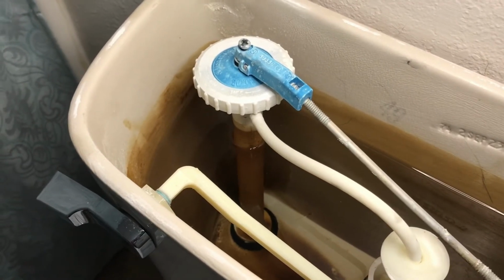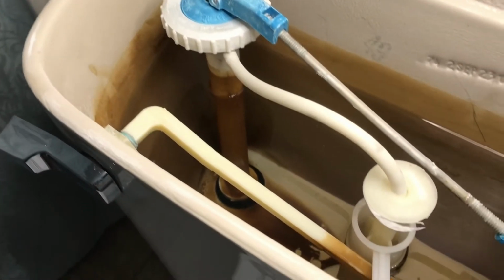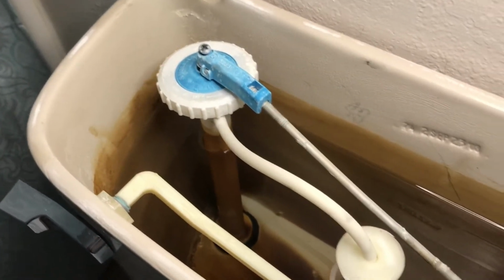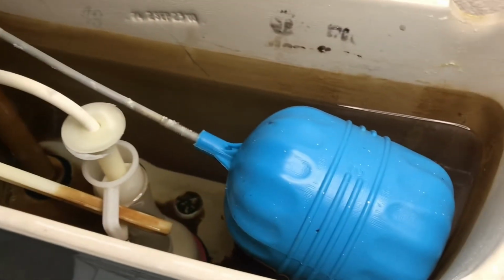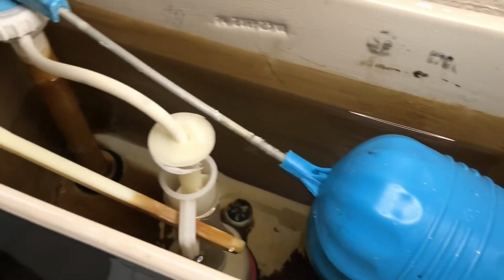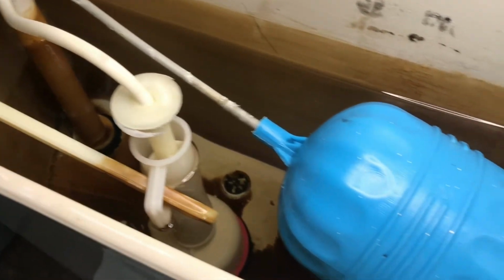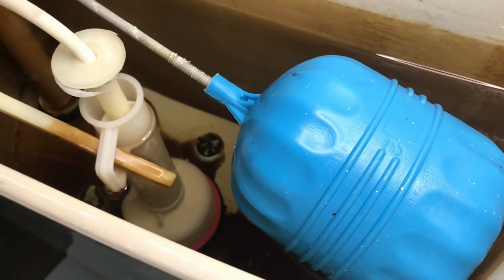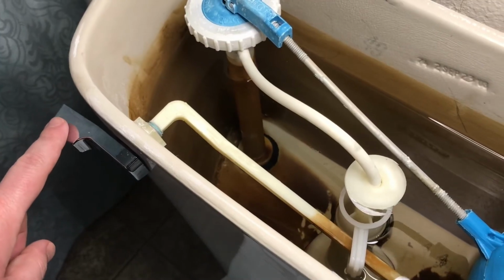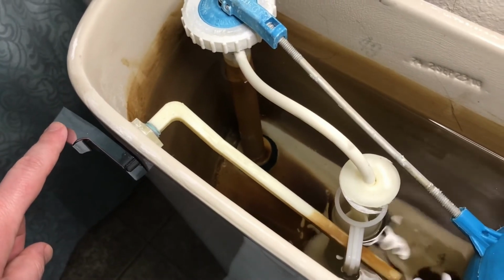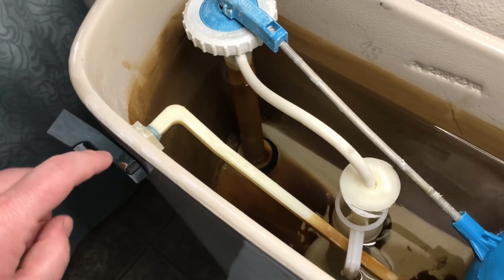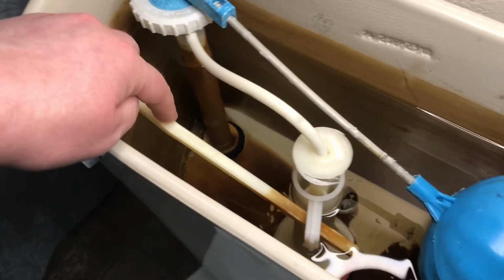This is the fill valve. It's attached to a float that floats on top of the water. This is the flush valve. At the bottom, there's a rubber flapper. This is the handle. You see how the handle is attached on the inside to this arm.